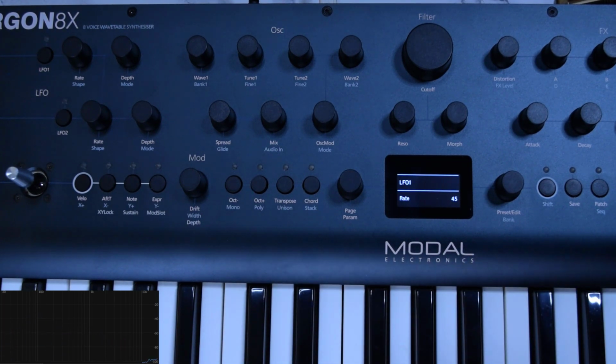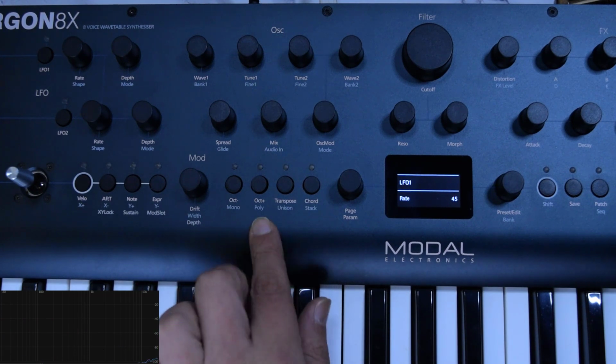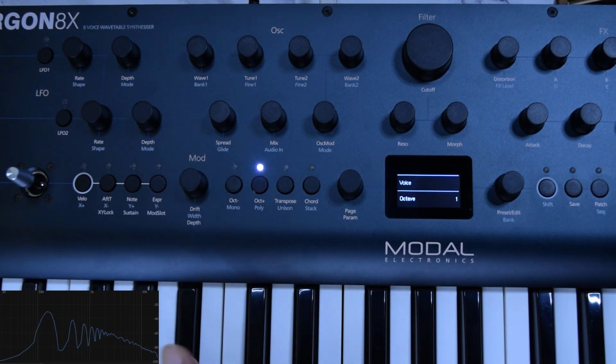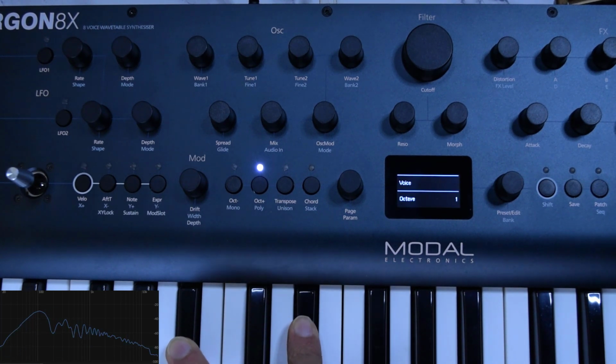So the meaning of the global LFO1 is that if I play a key, and I'm going to play one key so you can see it right there, I'm going to play it. I'm going to play a higher key. Maybe I'm going to go to a higher octave, right there. I'm going to talk about that in a minute. I'm going to play a key, and it goes up and down. We already know this. Now, if I play a new key, this one, right, I'm going to play this one.